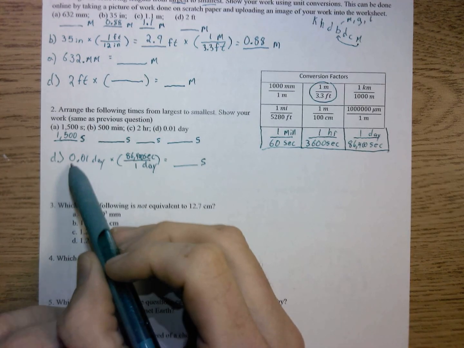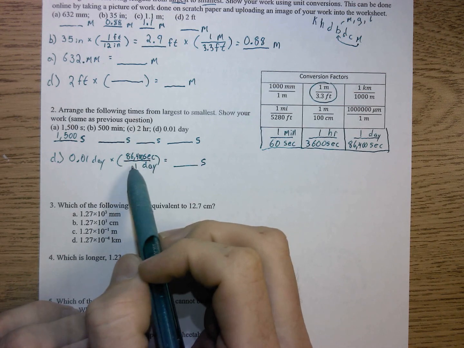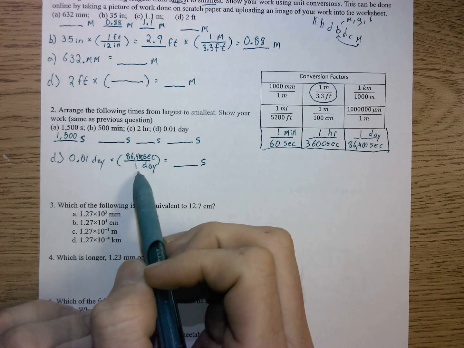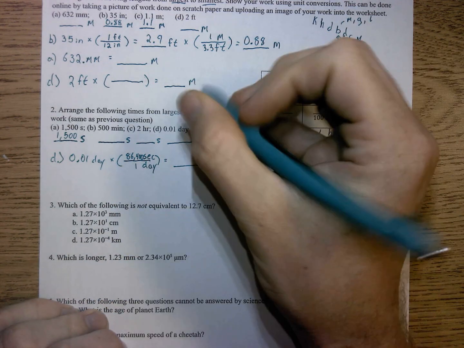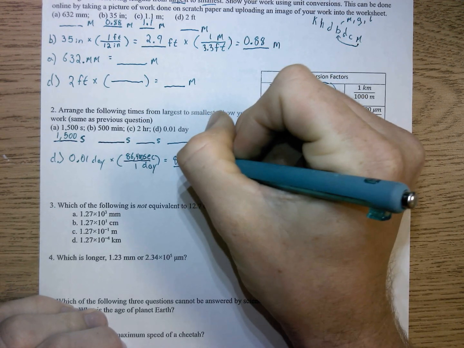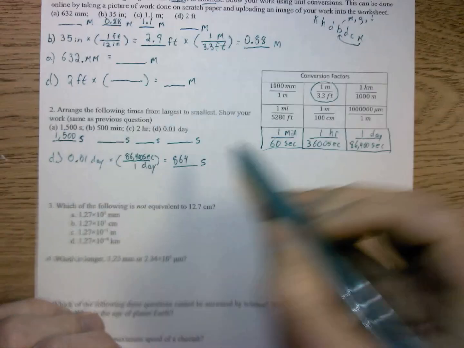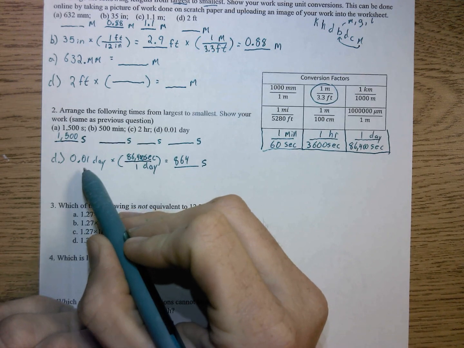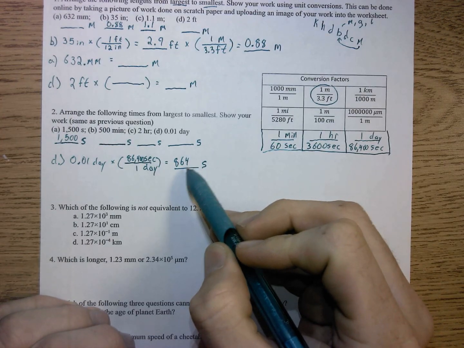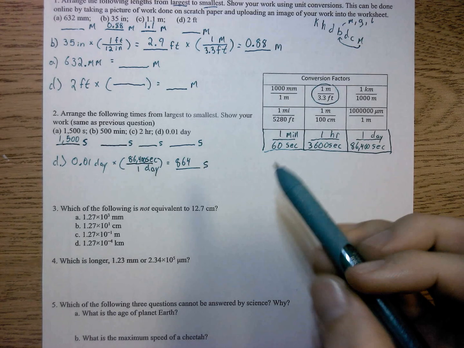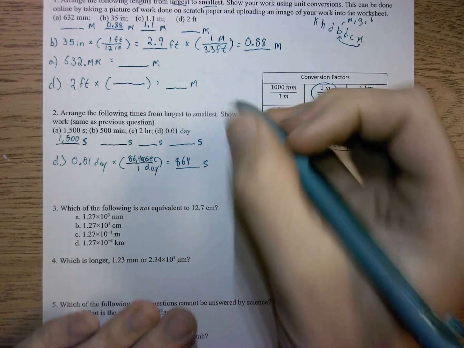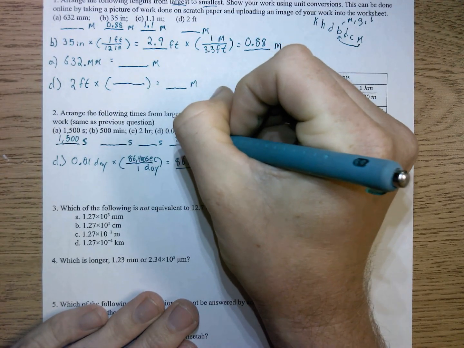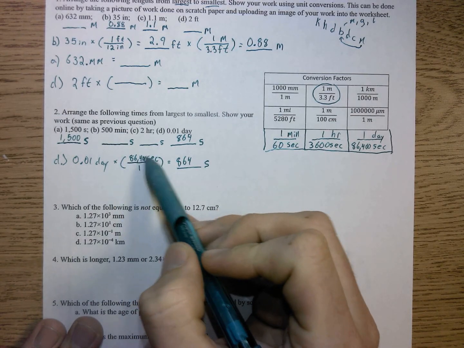So 0.01 days, we're going to multiply by 86,400 and divide by 1, it'll give us 864. You don't need the calculator for that. You just move the decimal twice to the left, right? And that's it. 864 seconds. Okay, so we'll write that here. And you'll continue on. Best of luck.